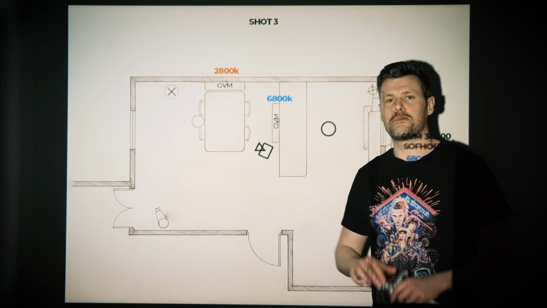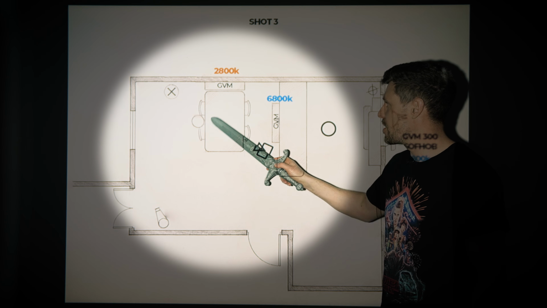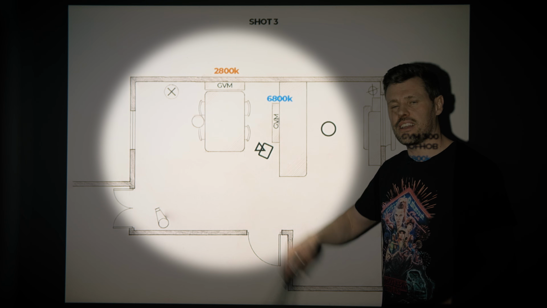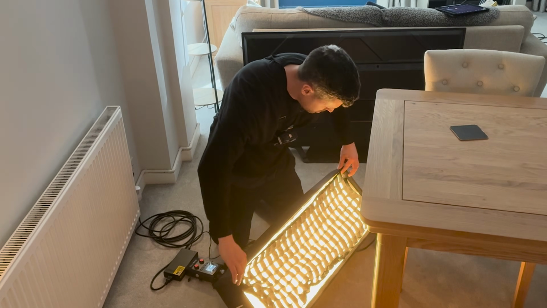And finally, it's shot number 3 of our final scene. Our character's gonna be sat at this table, here's the camera for the close-up, and here's our key light for that low angle eye light. First, I placed the GVM panel on the floor, angled upwards, set to 2800 Kelvin, softbox on, and grid attached to help us keep that control.